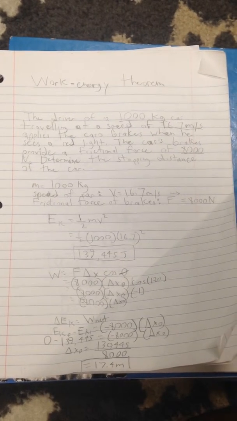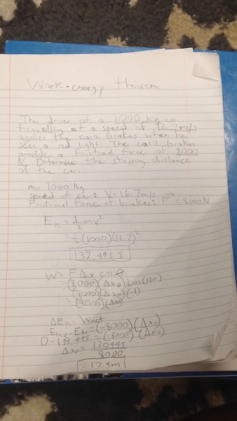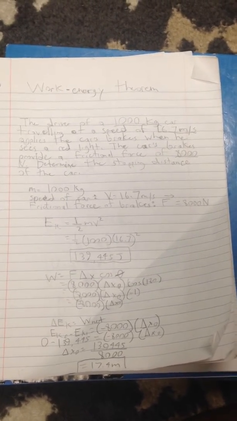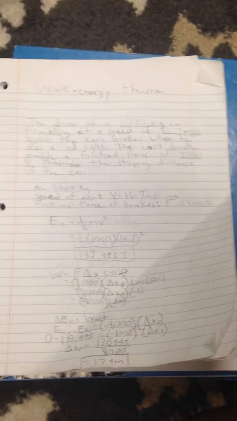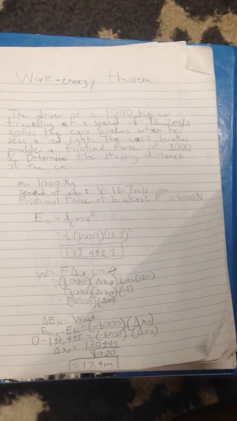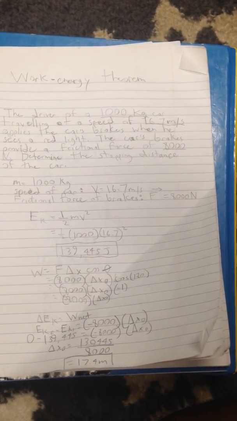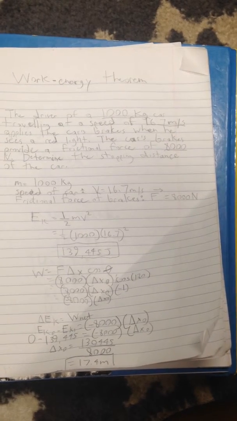And since the energy is equal to the work done by the brakes, and I already have the force applied by the brakes, I use this equation to find the work that's done by the brakes.